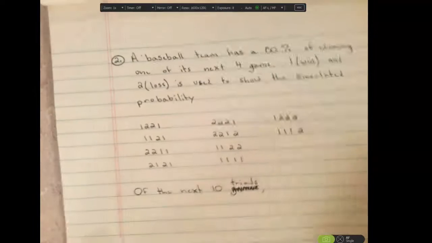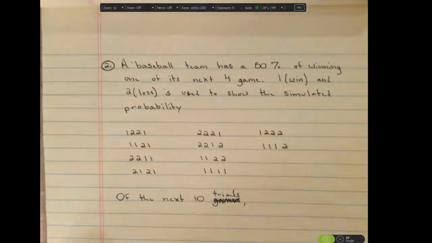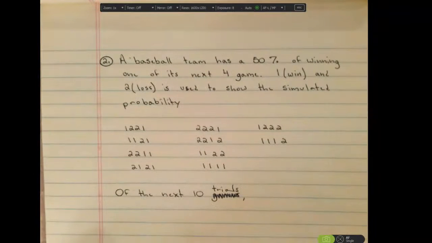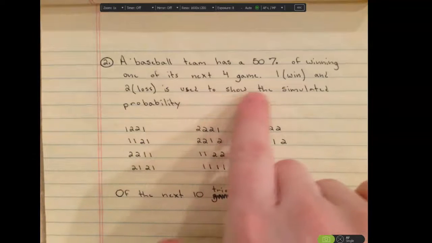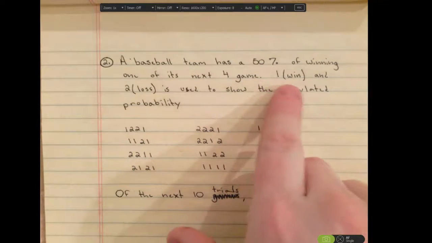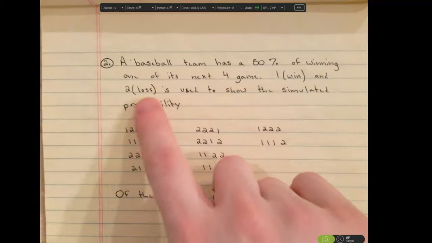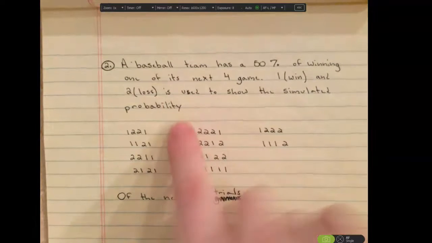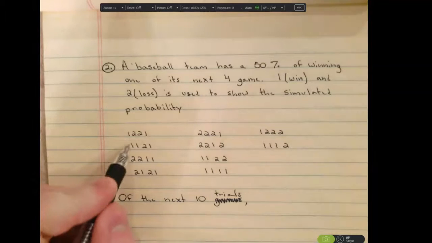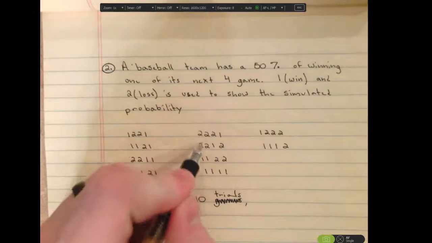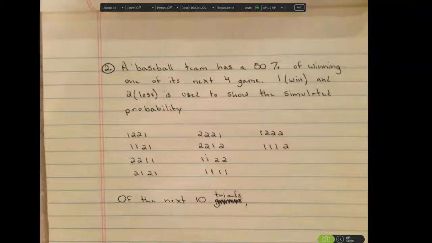So this time it says a baseball team has a 50% chance of winning one of its next 4 games. And I show that through my simulation where 1 represents win, 2 represents loss, and that's used to show the simulated probability. So there was 1, 2, 3, 4, 5, 6, 7, 8, 9. There was 10 different trials that were done.